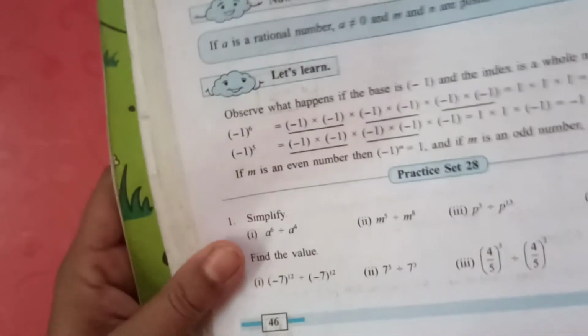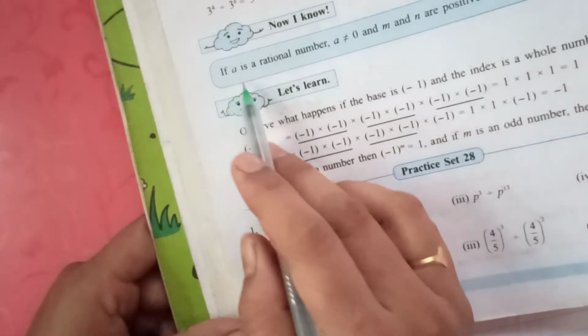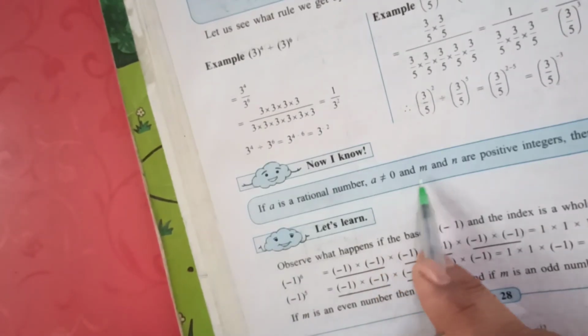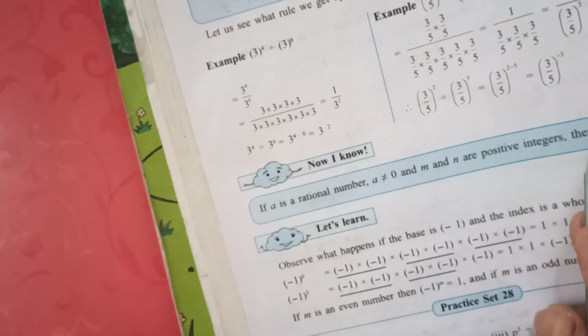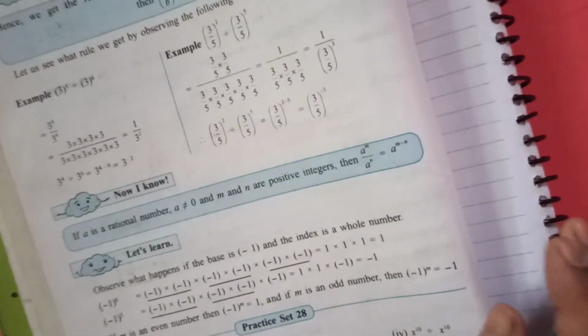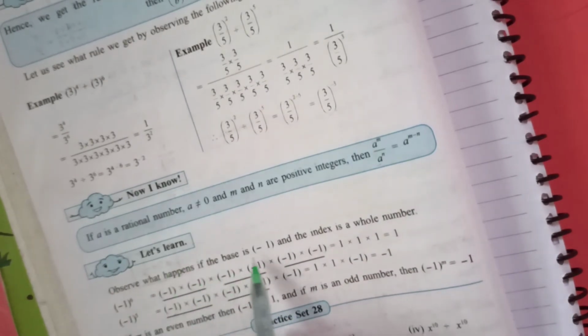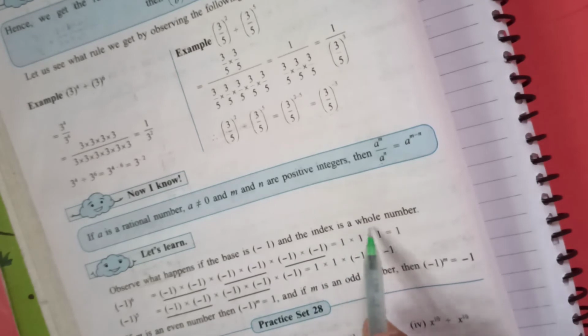Now we will see the next thing. See in the textbook, if a is a rational number, a is not equal to 0, and m and n are positive integers, then a raised to m upon a raised to n is a raised to m minus n. Let us learn. Observe what happens if the base is minus 1 and the index is a whole number.